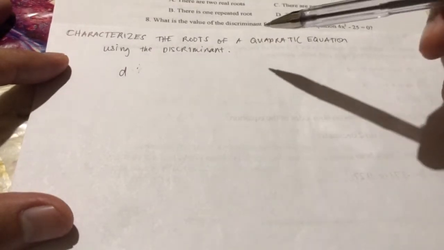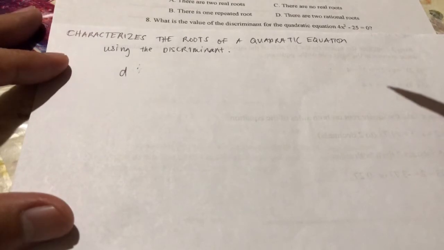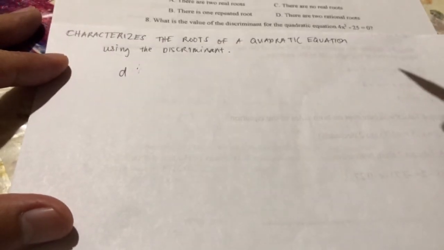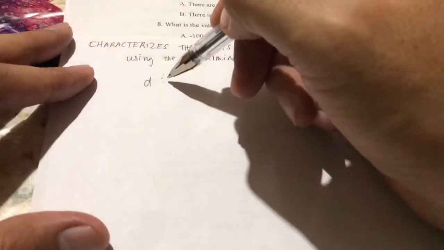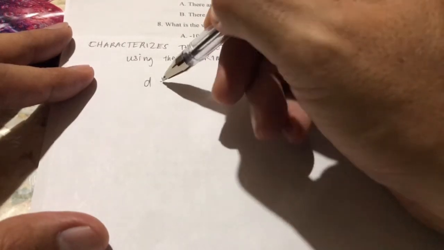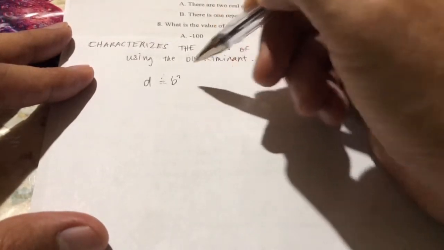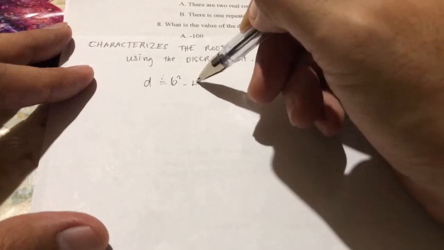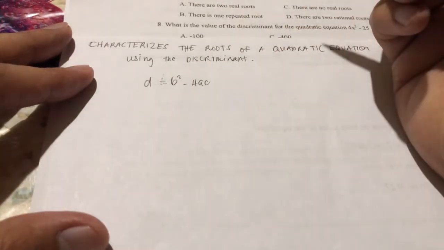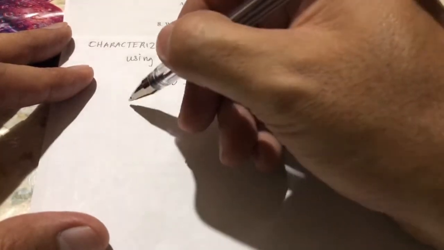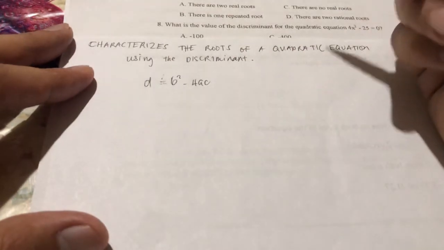2 characterizes the roots of a quadratic equation using the discriminant. So pag sinabi natin discriminant, D is equal to b squared minus 4ac. D stands for discriminant.